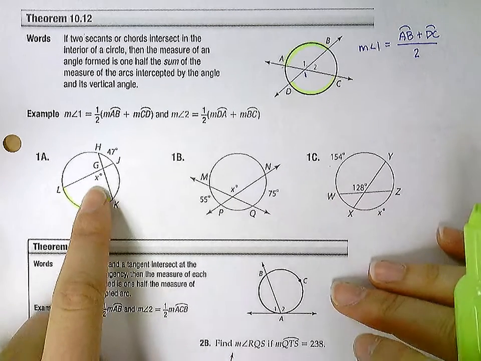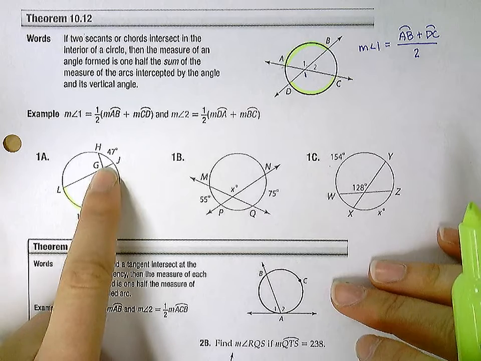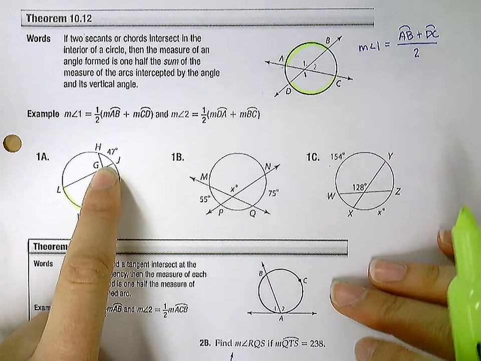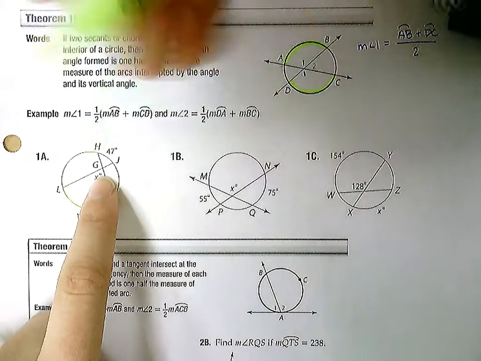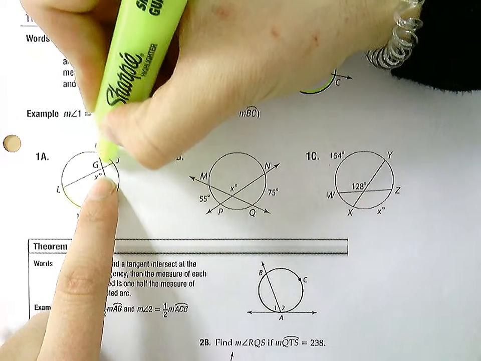Next, I need to look at its vertical angle, so the angle across from it formed by those two segments or lines, and see what arc that one intercepts. Well, it intercepts this arc HJ.